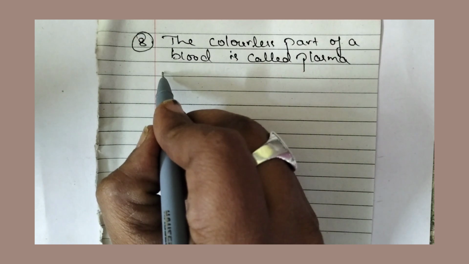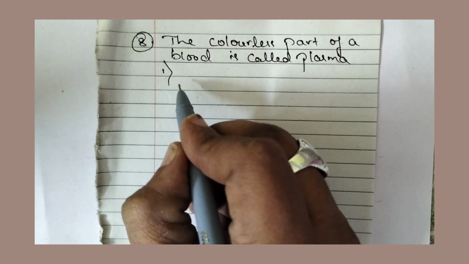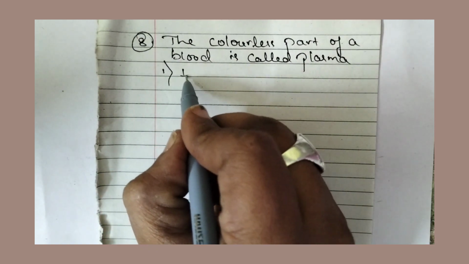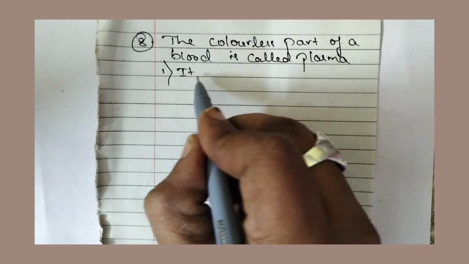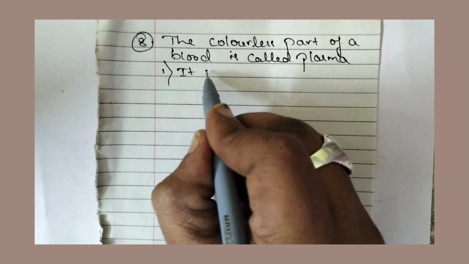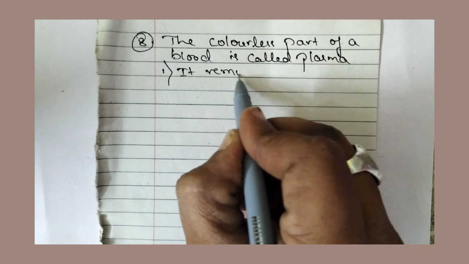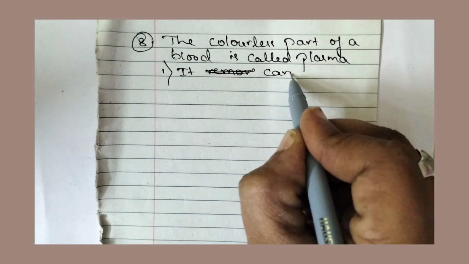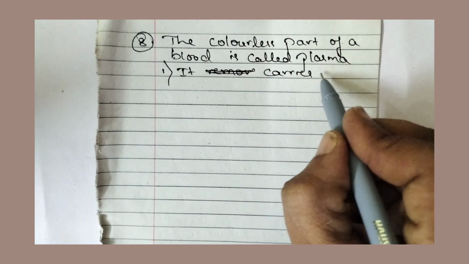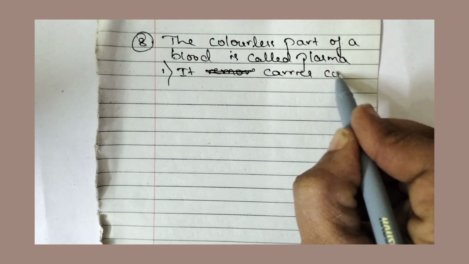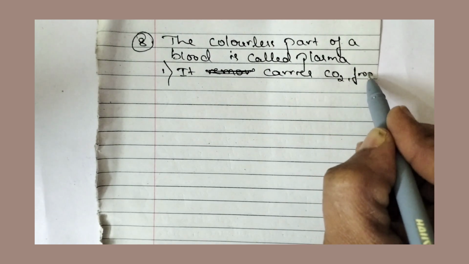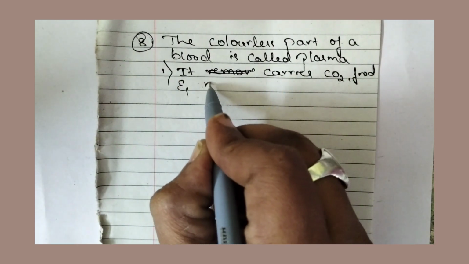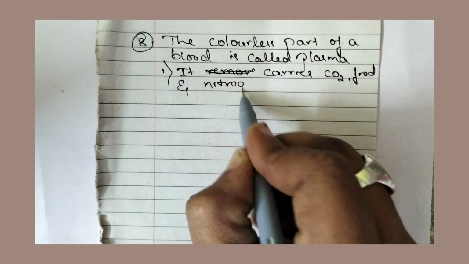Then what are the functions of plasma? It carries carbon dioxide, food, and nitrogenous waste.